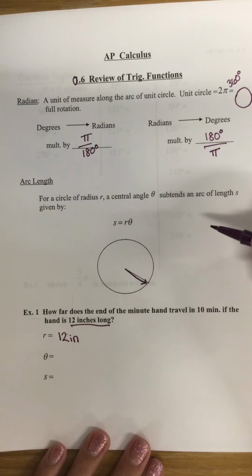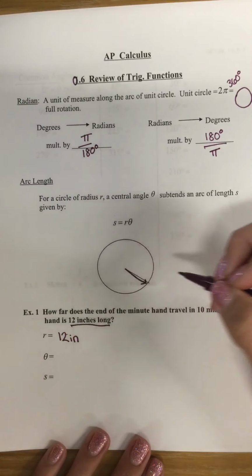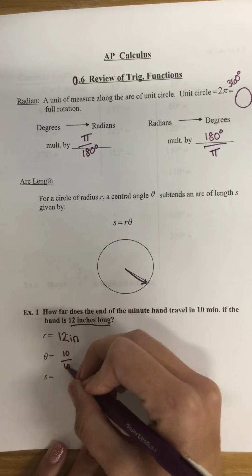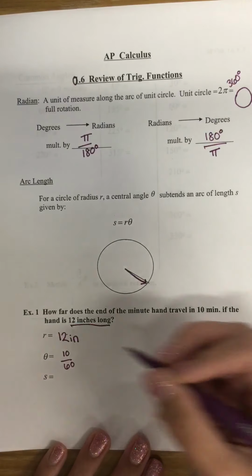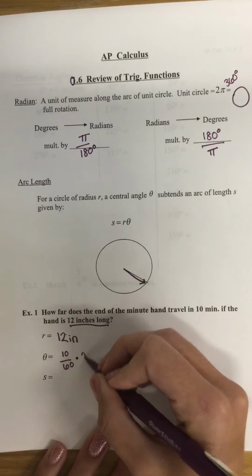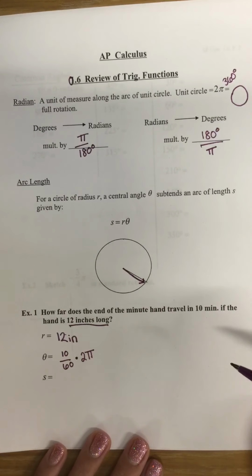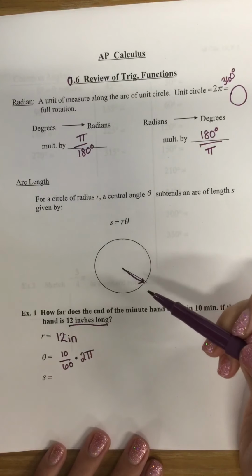Well, let's think about it. How many minutes are in an hour? There's 60 minutes in an hour and we have 10. So we have 10 out of 60 times our 2 pi. We're looking at 1/6 of the full length around is what essentially that's saying.